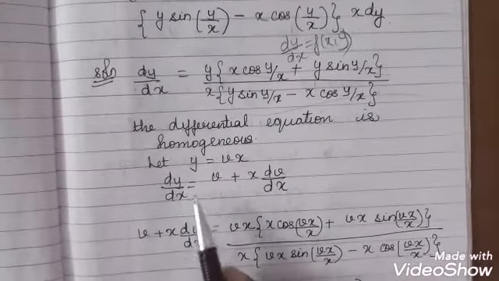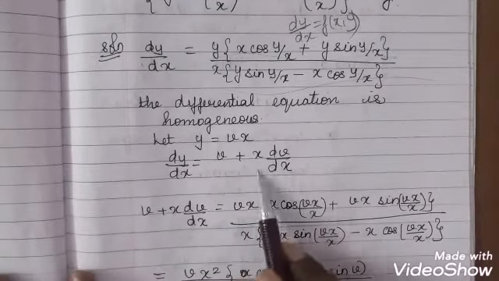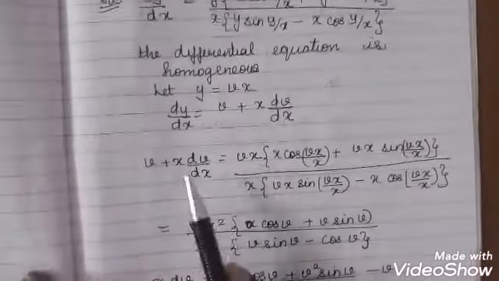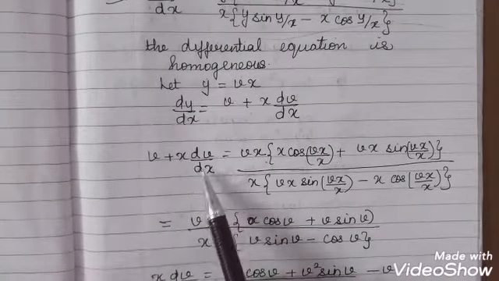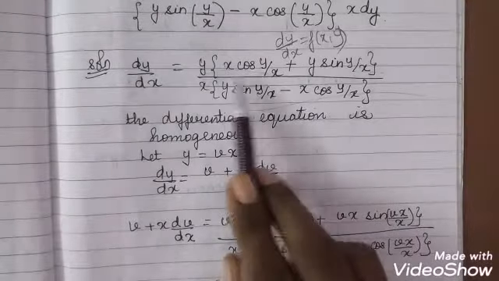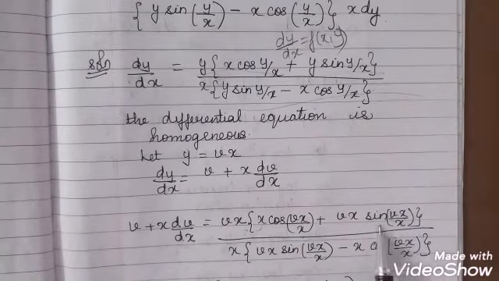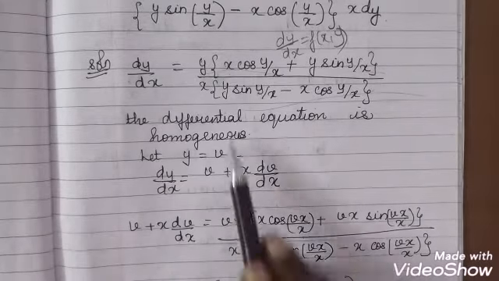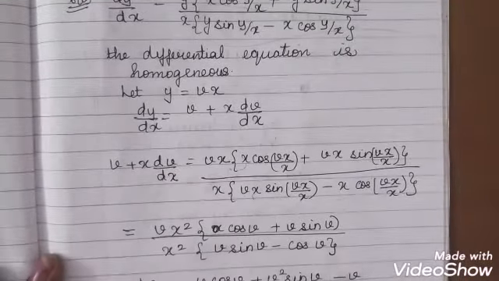Now differentiating it with respect to x, dy by dx is equal to v plus x into dv by dx. When I substitute it, you have v plus x into dv by dx, which is equal to, we'll just substitute it here, vx into x cos of vx divided by x plus vx into sin of vx divided by x, divided by x into, what is your y here? vx into sin of vx by x minus x into cos of vx divided by x. This is what you have here.